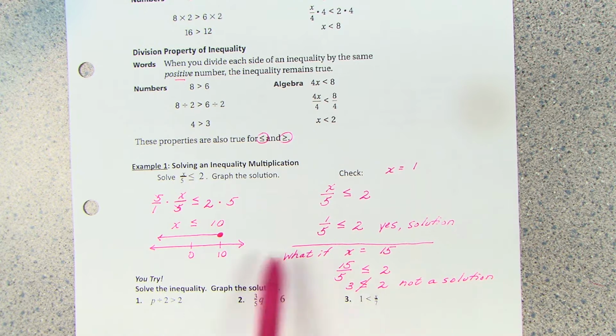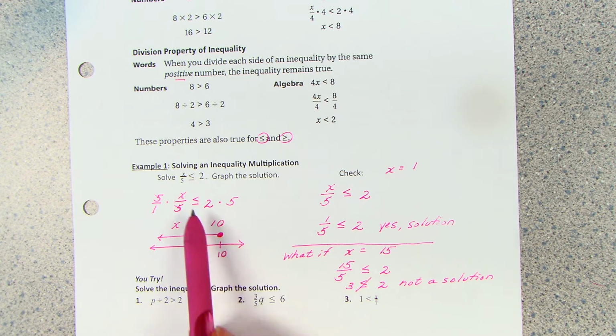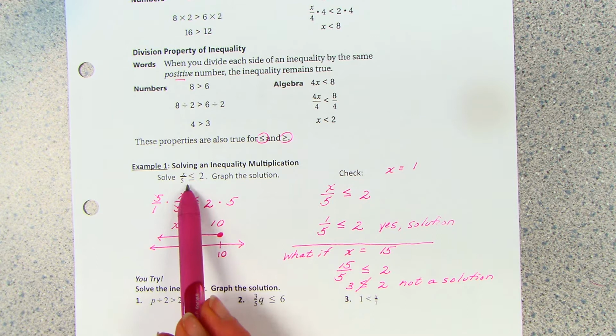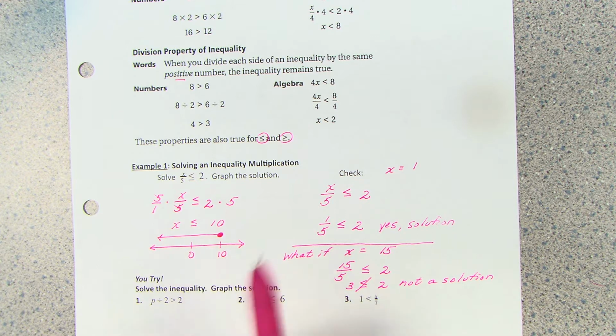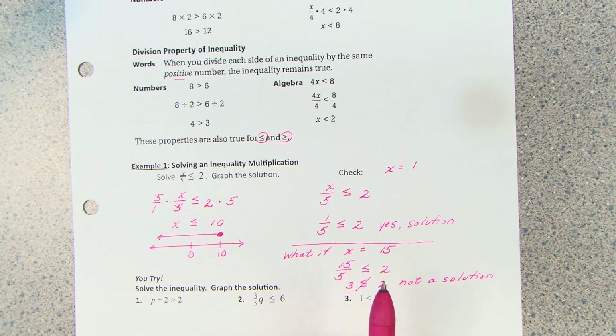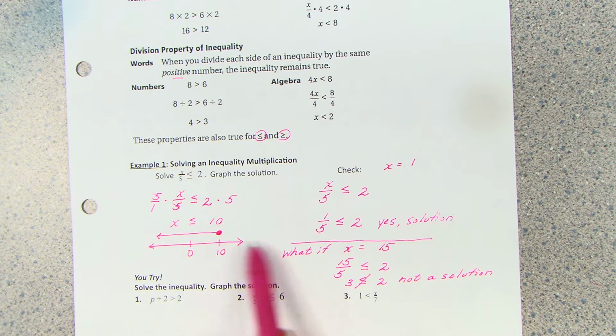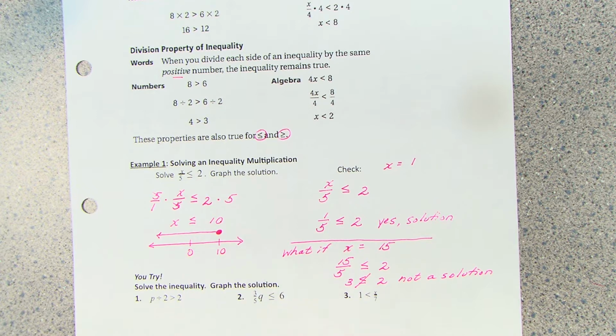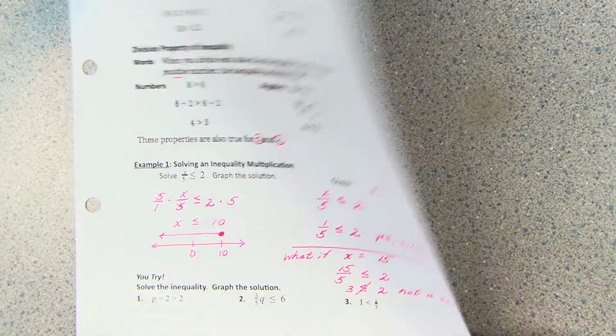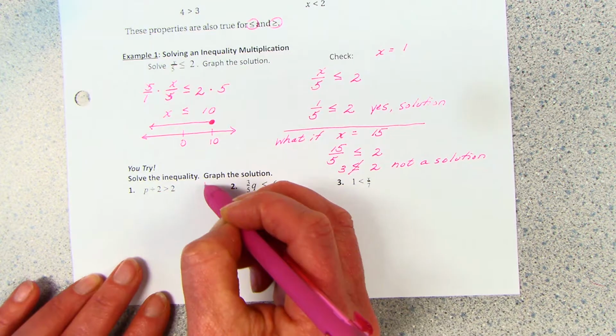It's not a solution because 15 is not on this line. 15 is over here somewhere. Okay? So if you take an answer that is on the line and you substitute it back into your original equation, it should give you a correct statement, should give you a true inequality. If you take an answer and you substitute in and it is not a solution, it tells you that you've made a mistake. You probably have your arrow going the wrong direction. Okay? You have 3 U tries.